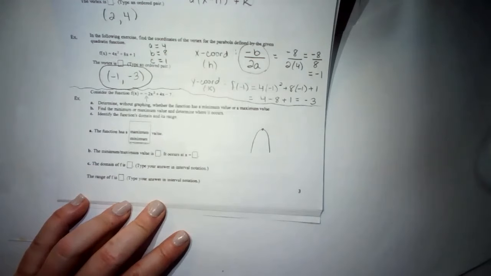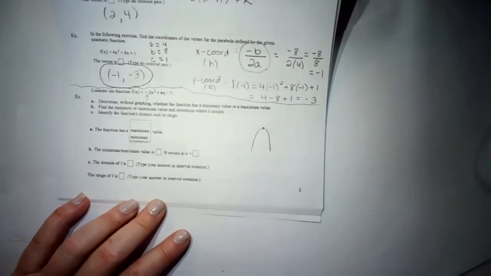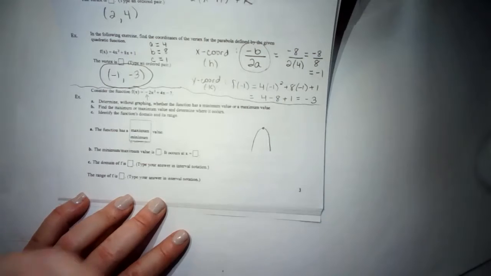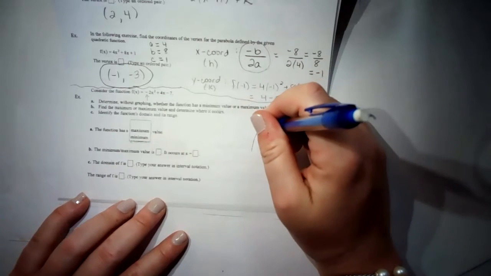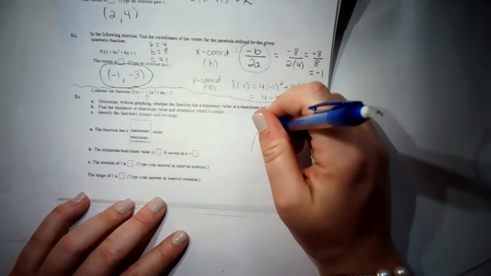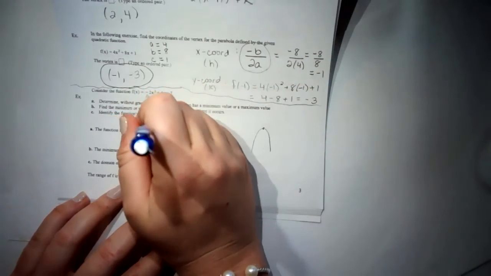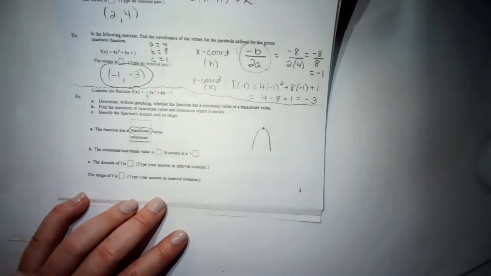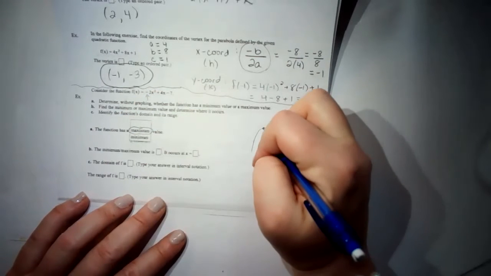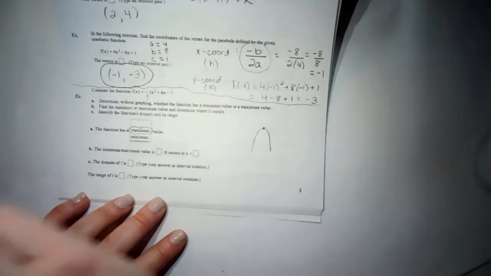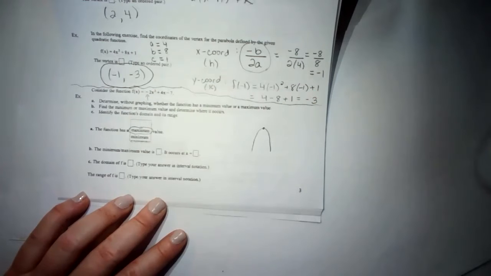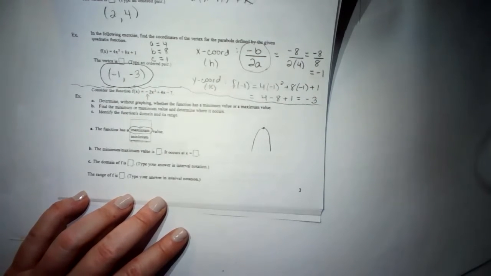Okay, good. All right, so that means A wants you to tell them, and it's going to be a little drop-down box on my math lab, is this the maximum or the minimum value? Maximum. Okay, good. So what that means is if your parabola opens down, you have a maximum value. If your parabola opens up, you have a minimum value.